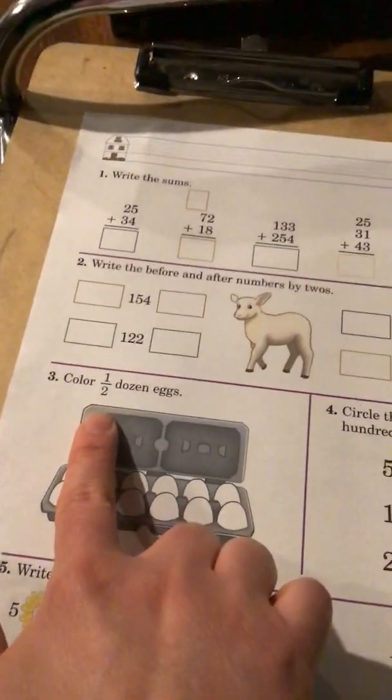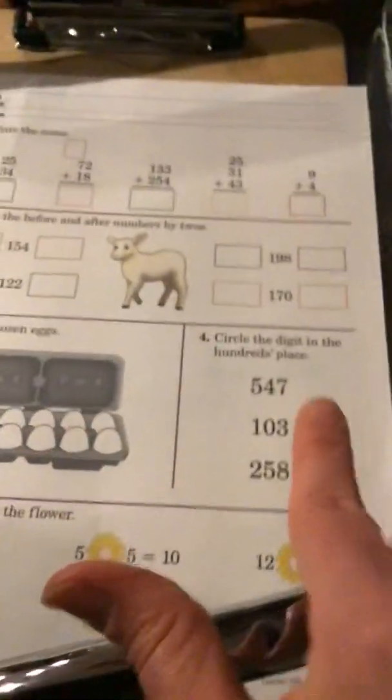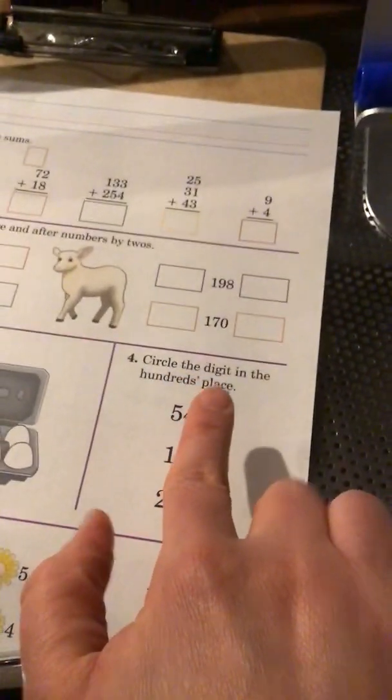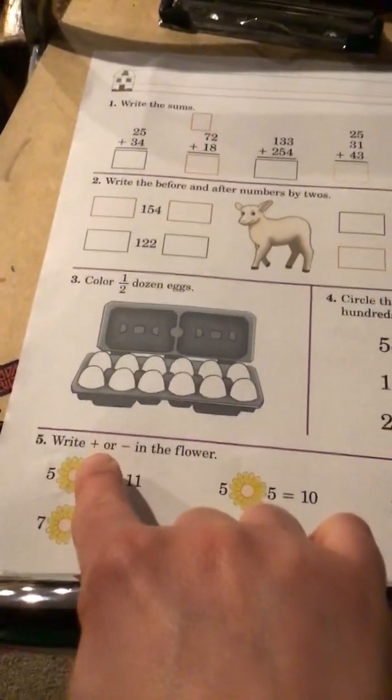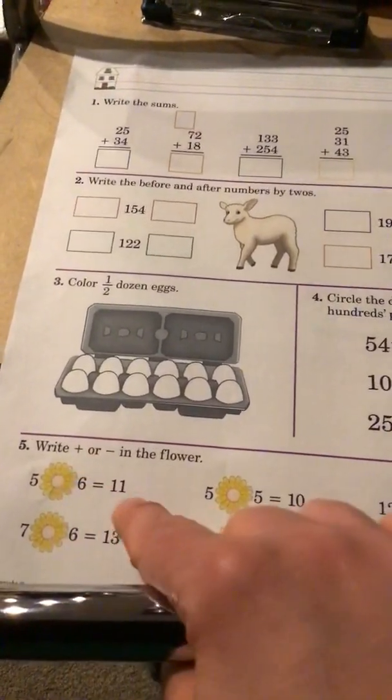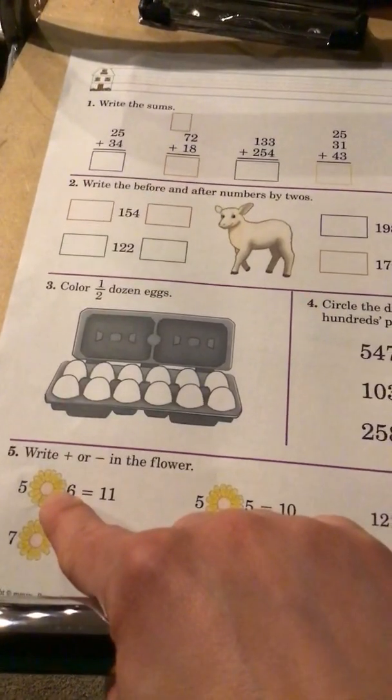Color a half dozen eggs. This is a dozen. Color a half dozen. Circle the digit in the hundreds place. And then decide if they were adding or subtracting to get to their answer, and either put the plus sign or the minus sign in the flower.